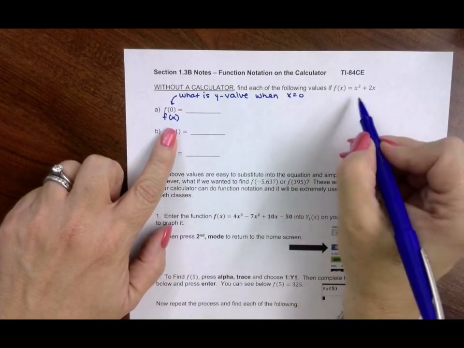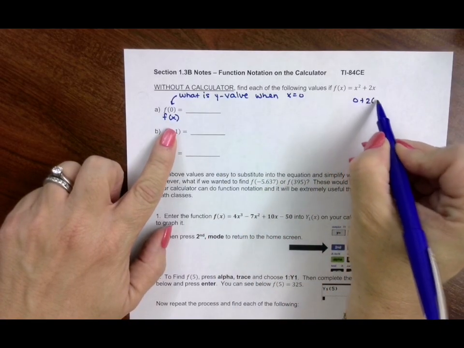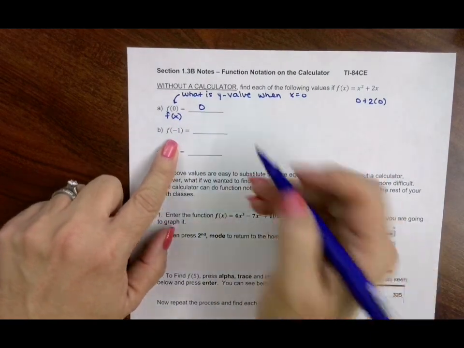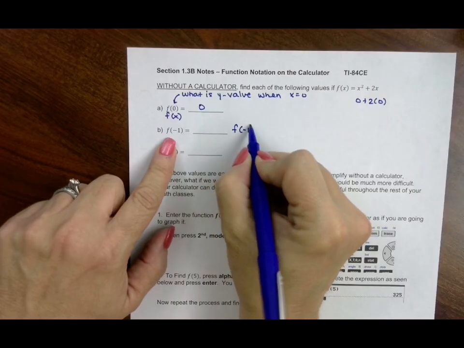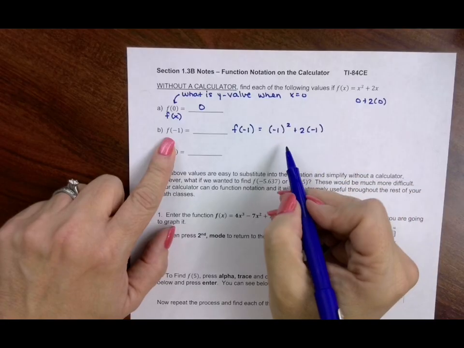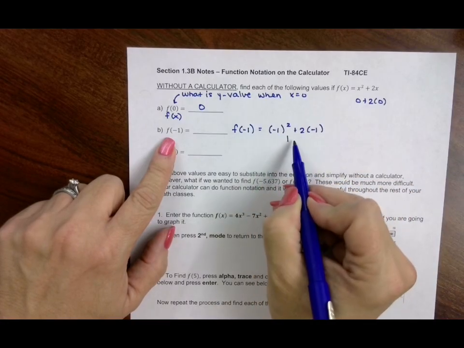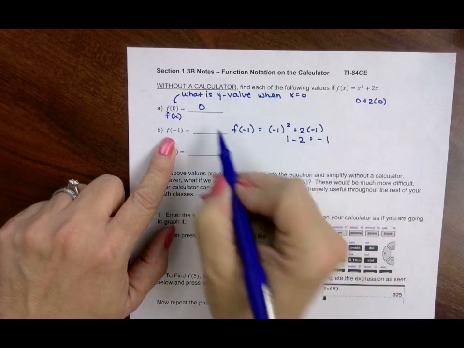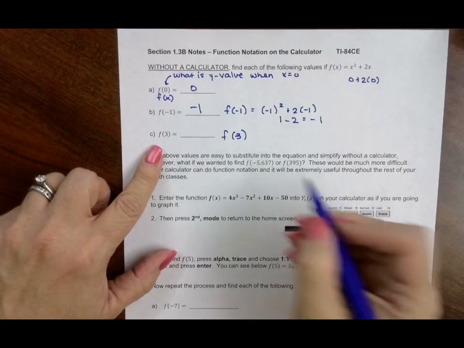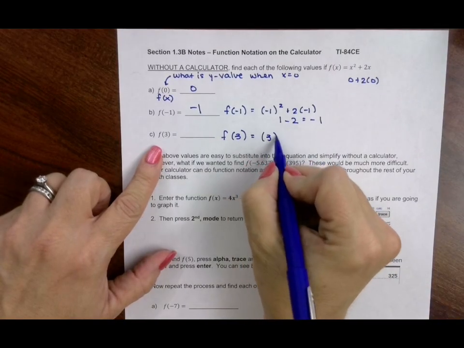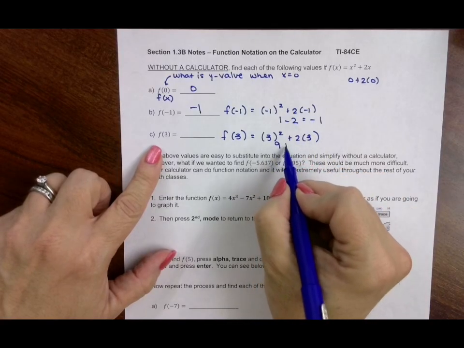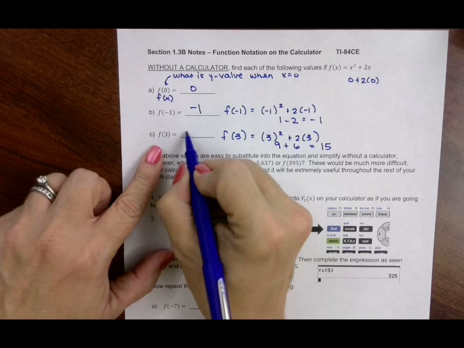So if I plug that in, I would have 0 squared plus 2 times 0, which is 0. So this whole thing here is 0. If I plug in negative 1, f of negative 1, I would have negative 1 squared plus 2 times negative 1. So this becomes positive, and this becomes negative. So this whole thing here is negative 1. All right? What happens with f of 3? So I would have 3 squared plus 2 times 3. So 9 plus 6, which is 15.